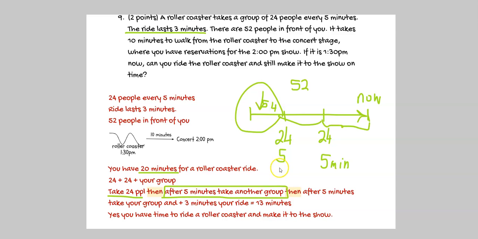Add 3 minutes for your ride, which adds up to altogether 13 minutes. So yes, 13 minutes, and you have 20 minutes, which means that you will have time to ride the roller coaster and make it to the show.